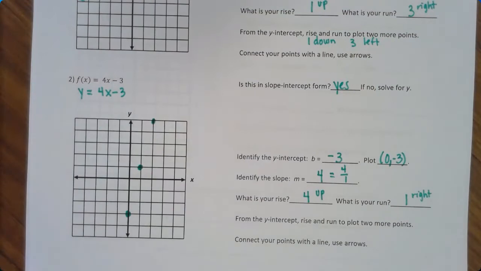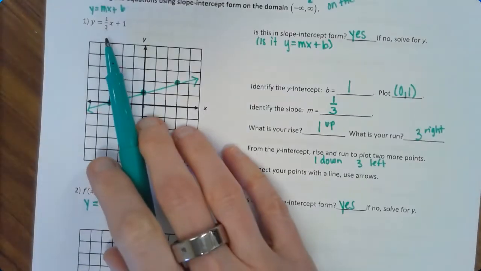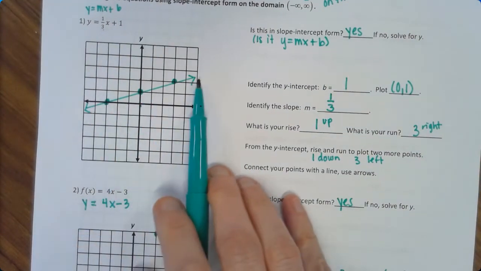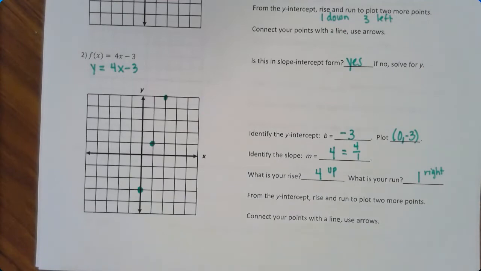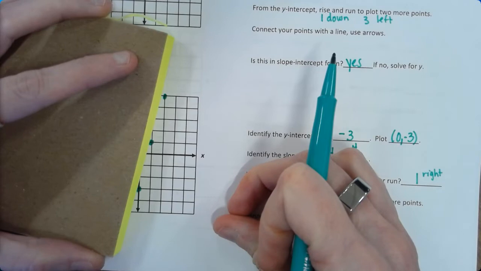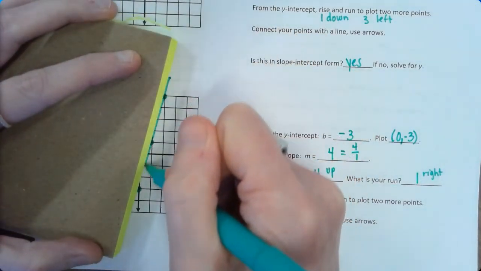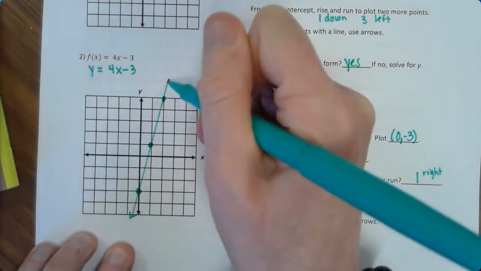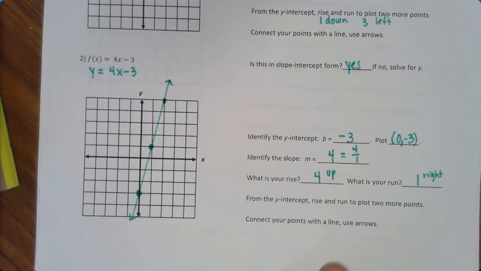And now I can see that the bigger this slope here, this slope was 1/3, and my line was kind of not so steep. The bigger the slope, the steeper the line's going to get. So I can see that this line is a lot steeper. It's going uphill faster. I'm going to connect my 3 points and again add arrows to represent my domain from negative infinity to infinity.